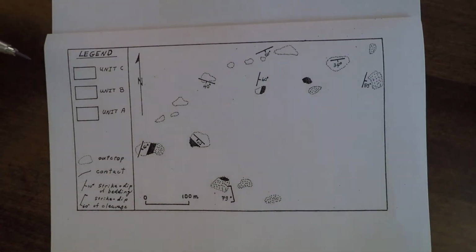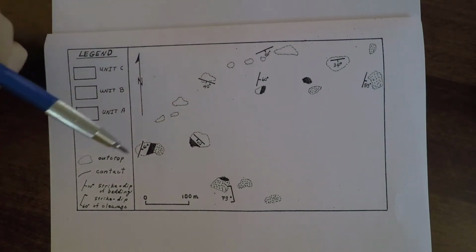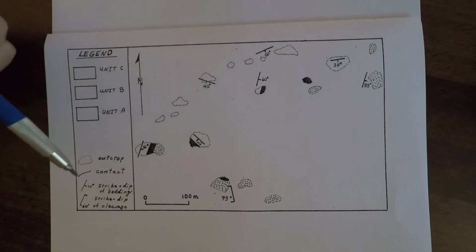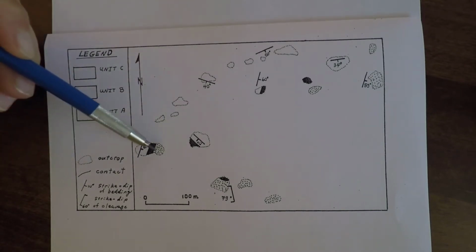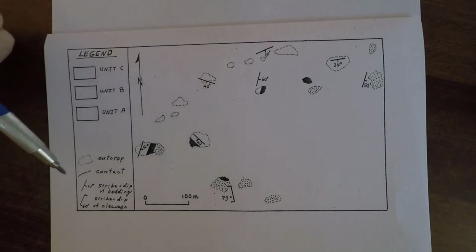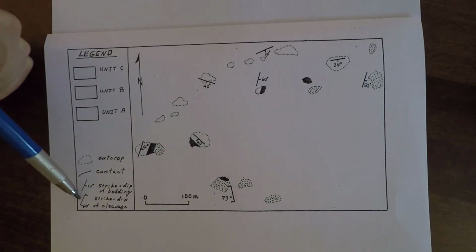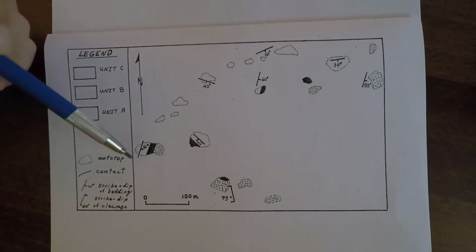So in this scenario, we have 3 map units, units A, B, and C. One of our objectives is to determine the age relationships and fill in the map units. We have quite a few outcrops and some contacts between some units. We have strike and dip values of bedding and strike and dip of cleavage.